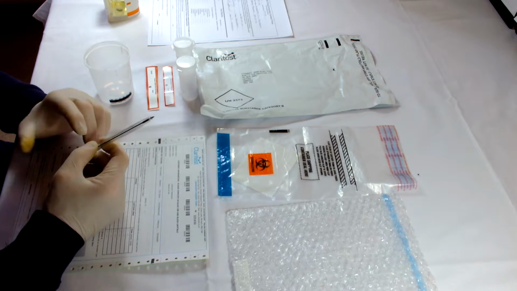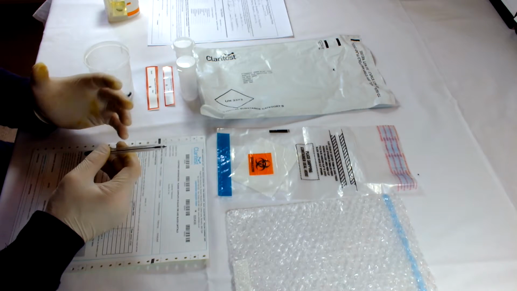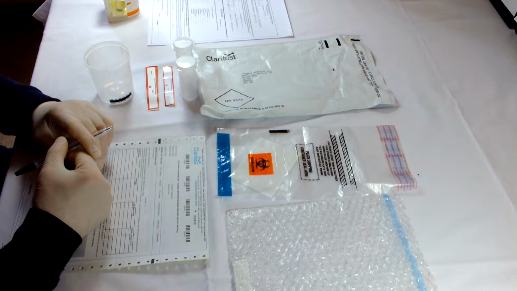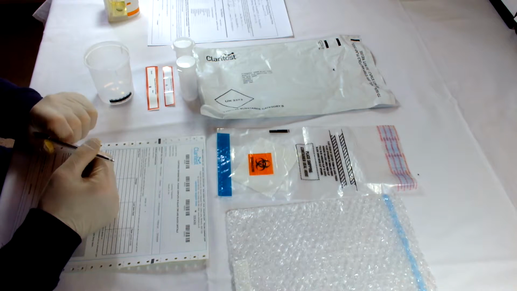Now, the laboratory will generally want to deal with the same person at your company all the while, so the person who needs to receive the results, that would generally be their email that goes in there, and then the name of the collector. Then there's a section that asks reason for testing, and there could be several.